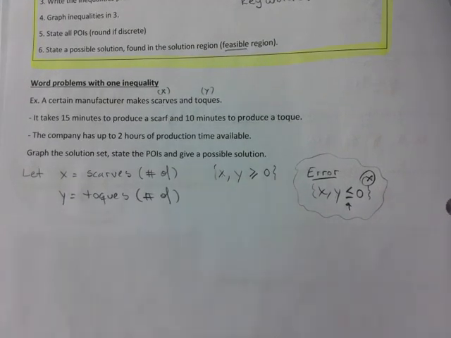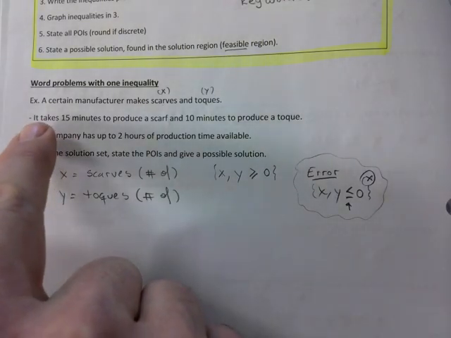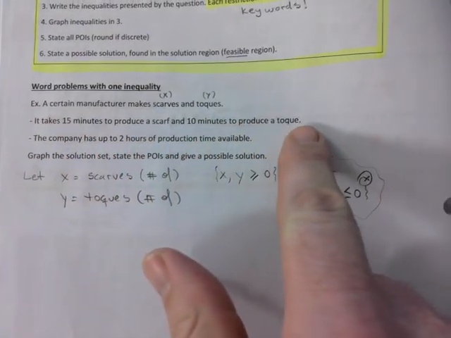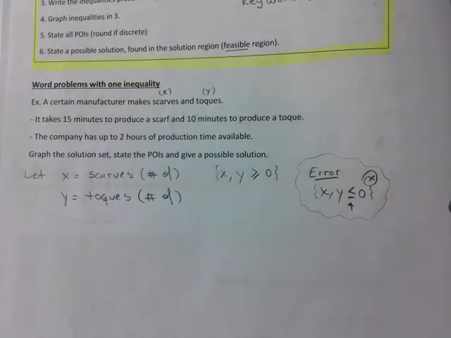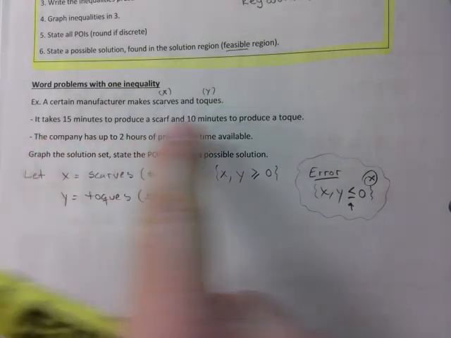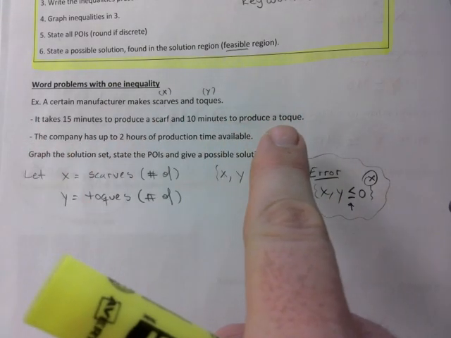Okay, now we're going to go into the inequality writing piece. When you read the statement under this bullet, is there any indication that a restriction is placed? Do you see any of the keywords we've talked about? Is there an "up to," or "has a capacity of," or anything like that? And the answer is no. They're just giving you some facts here, okay?